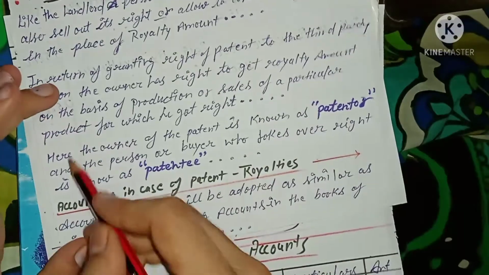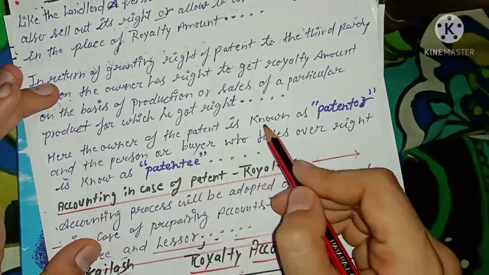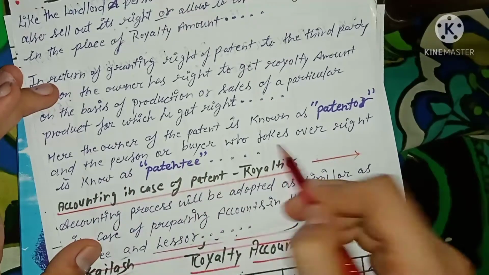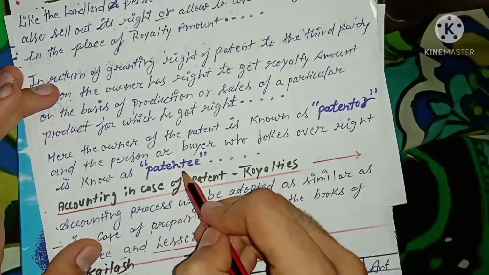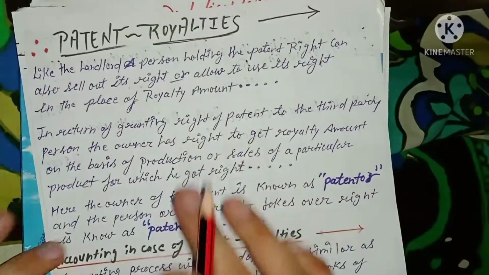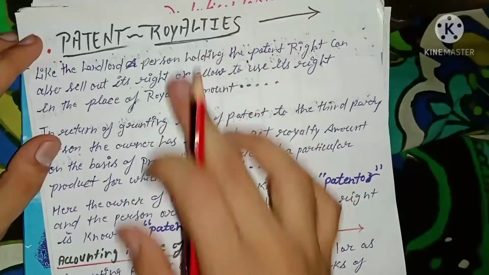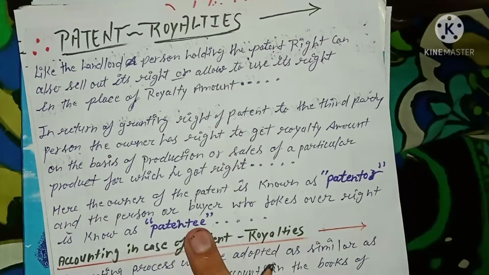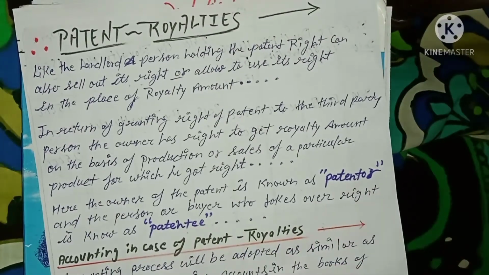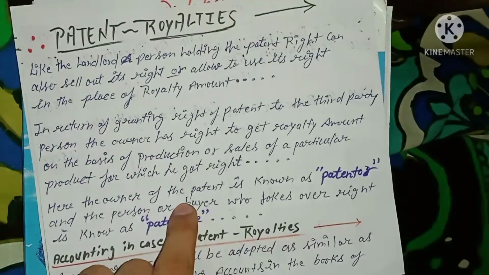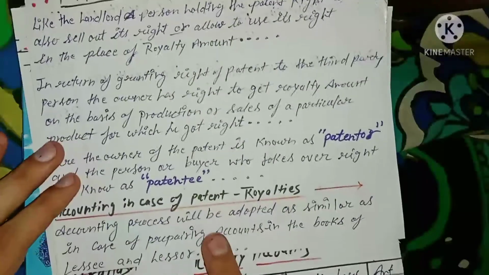Moving on, the owner of the patent is known as the patenter, and the person or buyer who takes over the right is known as the patentee. I have simply described here in my own words what patent royalty means. It is nothing but an amount paid by the patentee to the patenter. We have already done such questions in my previous video, so that would be helpful to you.